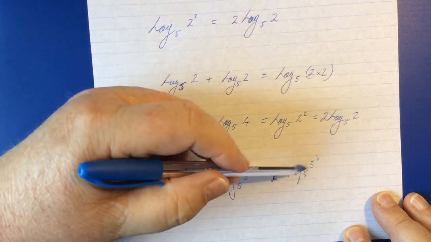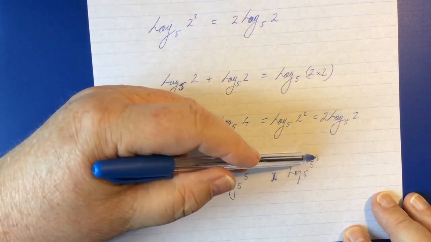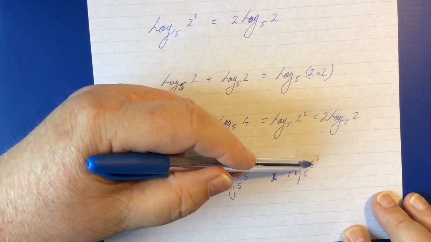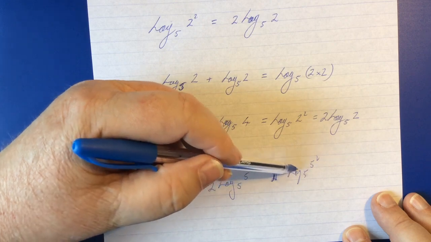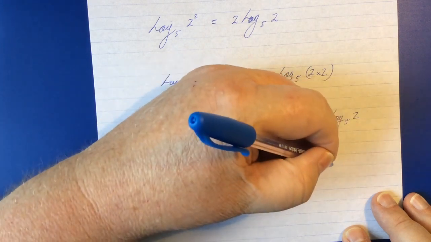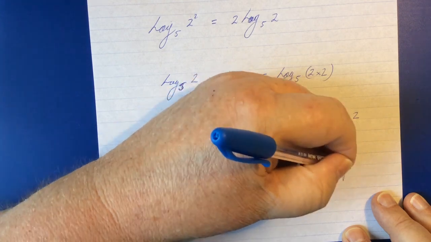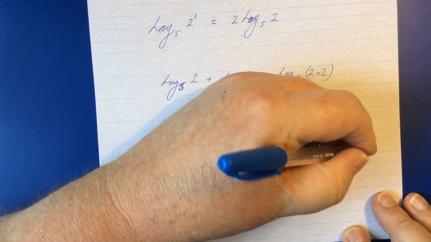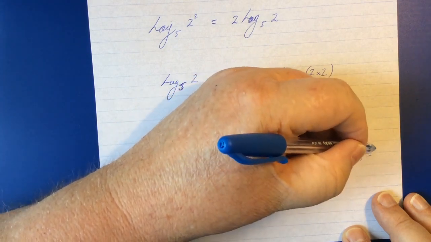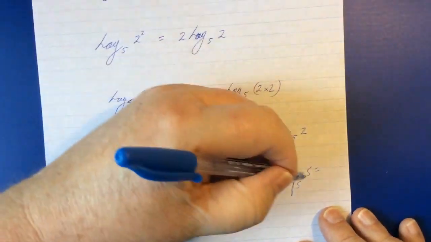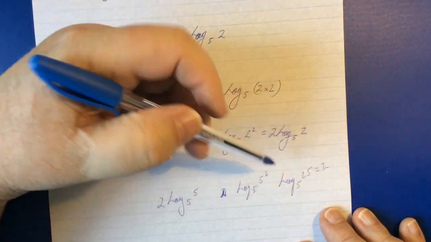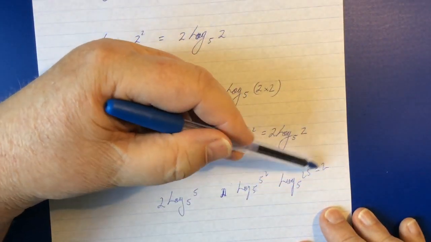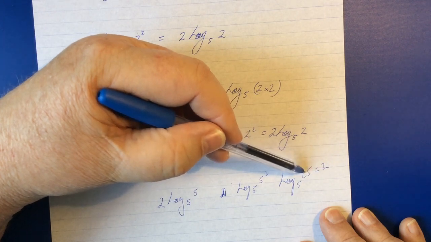It could have been presented to you like that. Now that is 25. Now hopefully you understand that the answer to that is 2, because 5 to the power of 2 is 25.